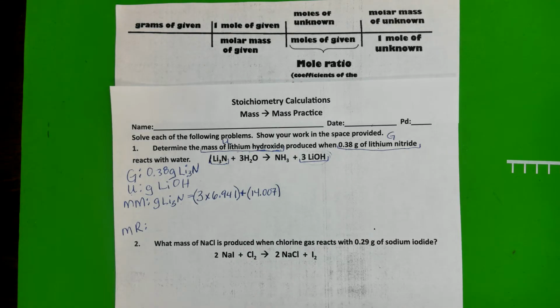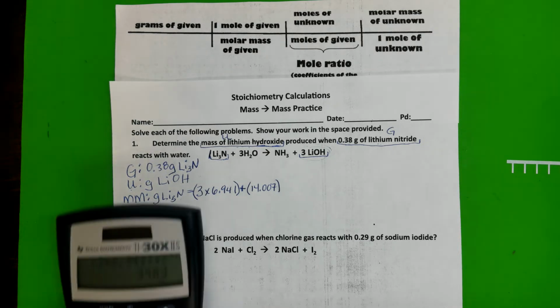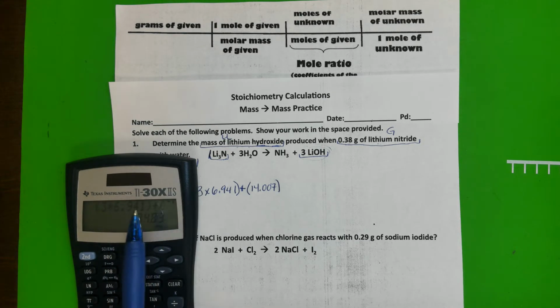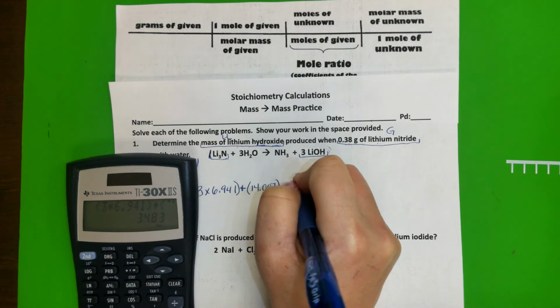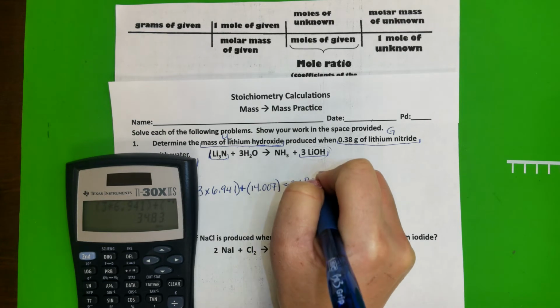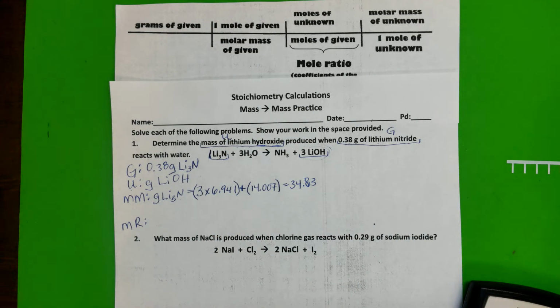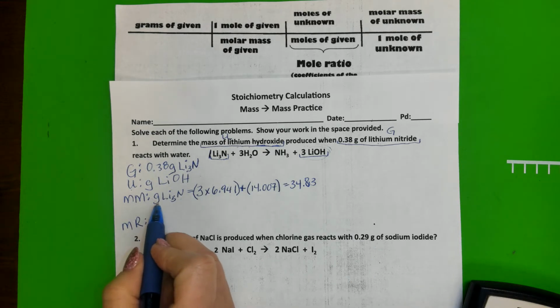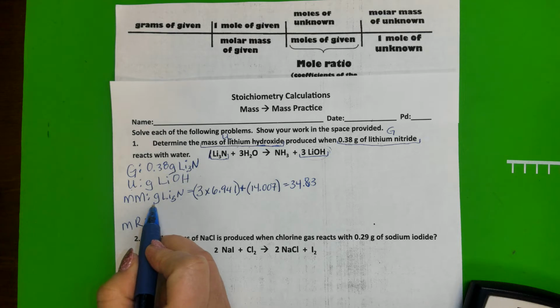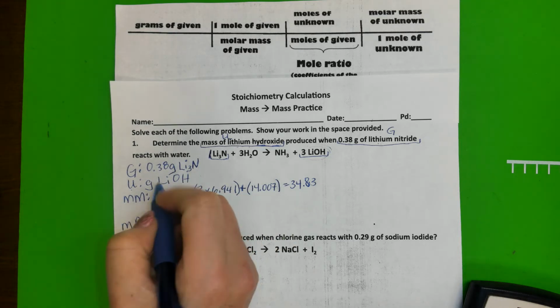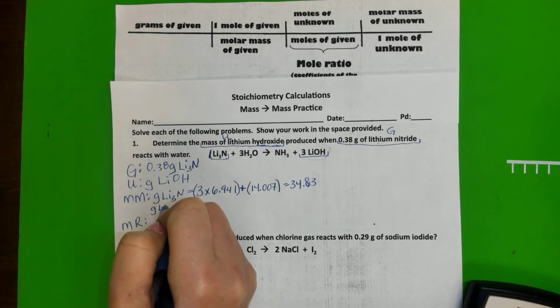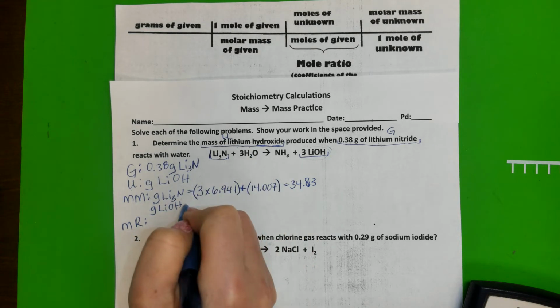Okay, so now we're ready to calculate. Basically I have it ready here. You just multiply and then add them together. That would equal 34.83. Okay, I'm running out of room here, so let's go ahead and do that next one in here. The grams of lithium hydroxide.